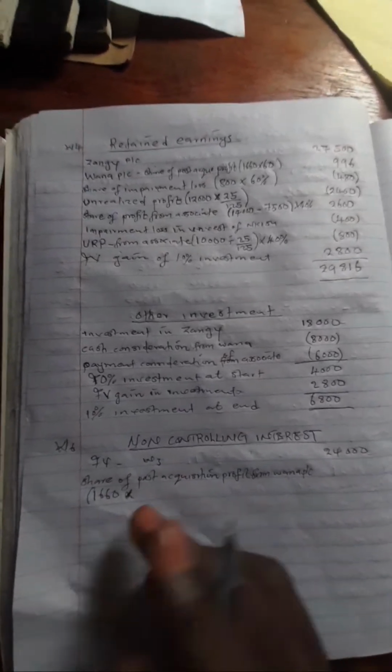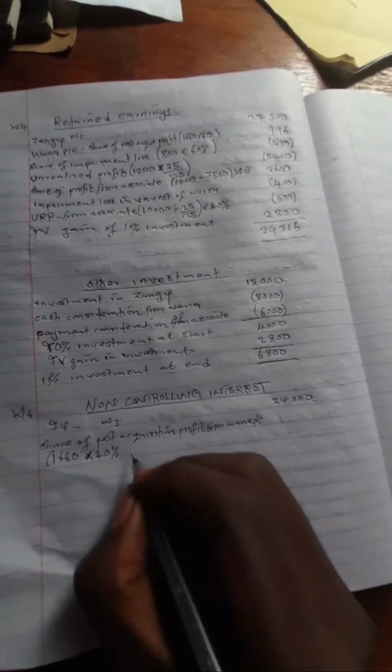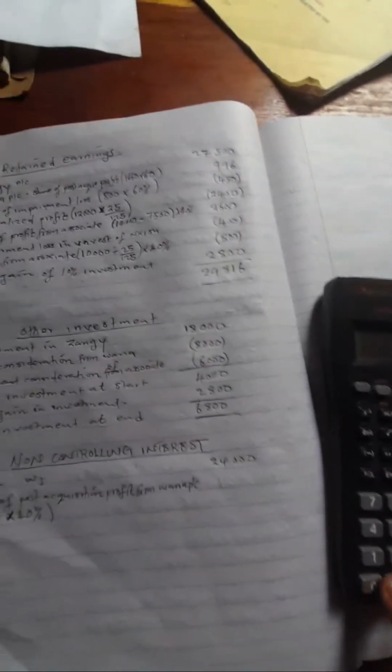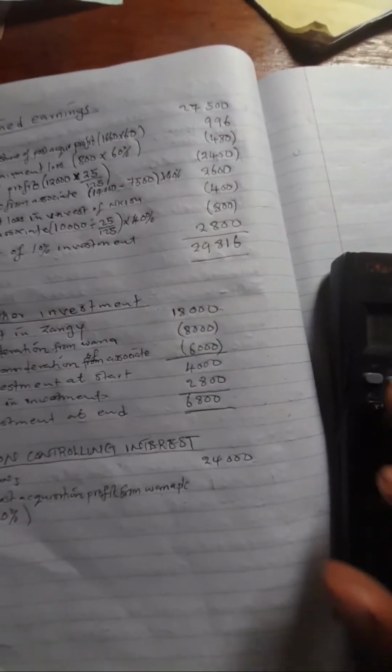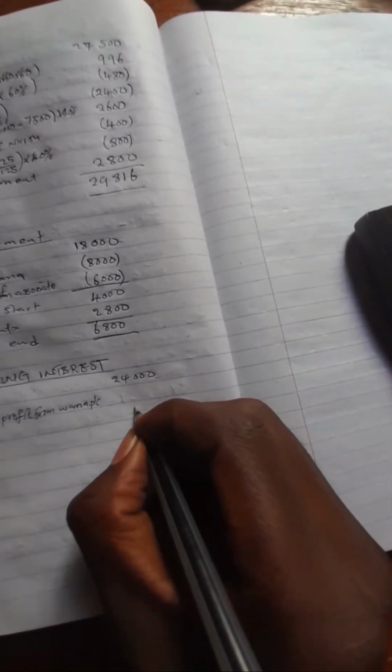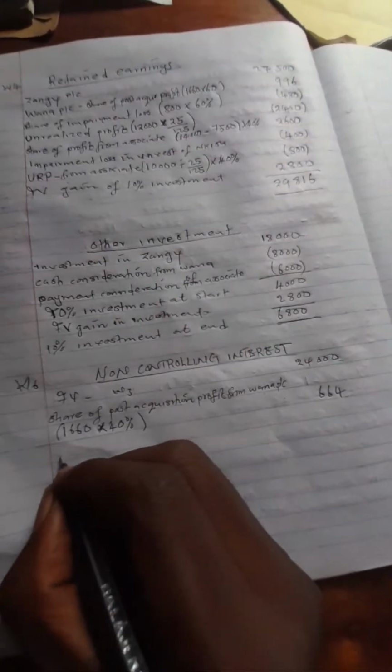Non-controlling interest on our group structure there was 40%. So we get 60 times our 40%. We get our share from it, which is 664. Then we had impairment loss.